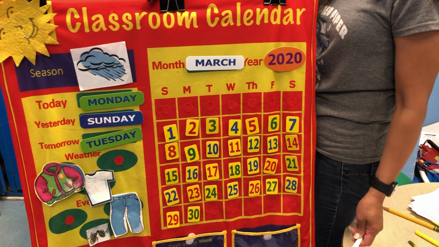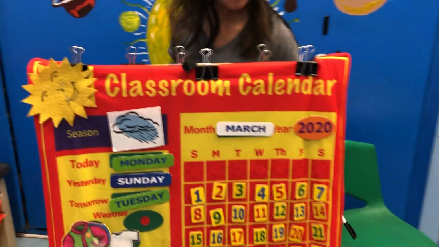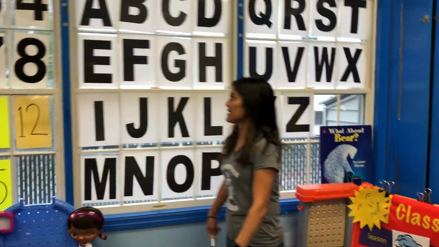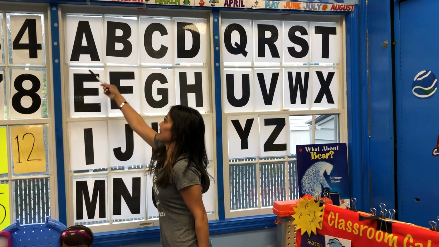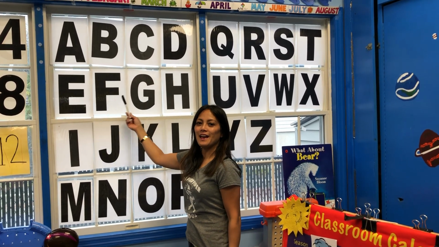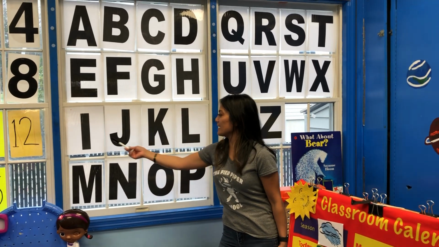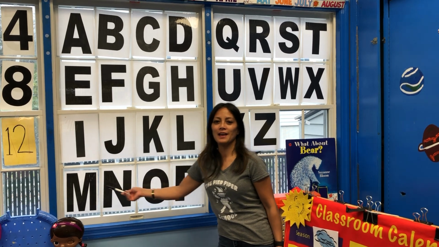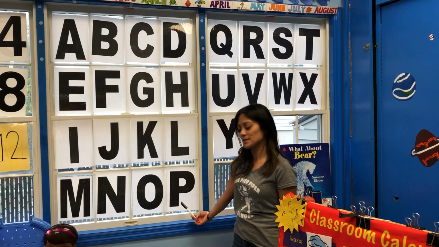Let's go over to our alphabet window. Let's say the alphabet. Ready? Here we go. A, B, C, D, E, F, G, H, I, J, K, L, M, N, O, P. Let's move over to the next window.